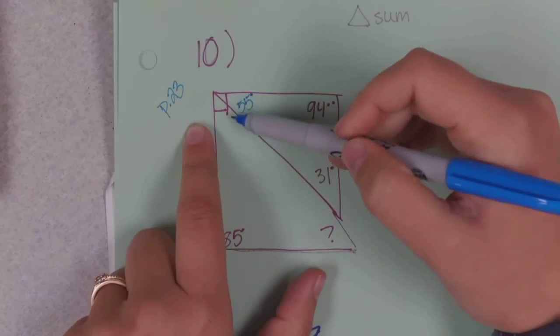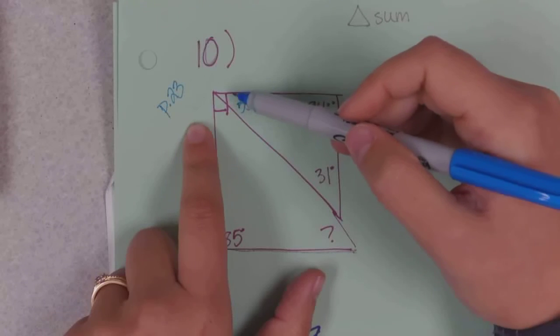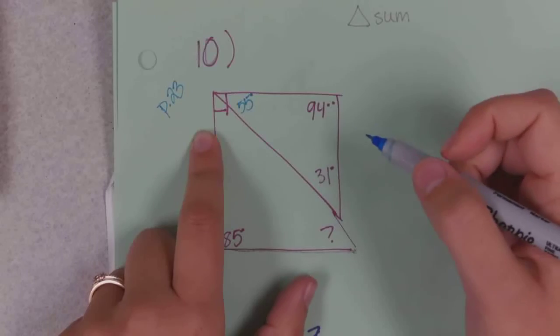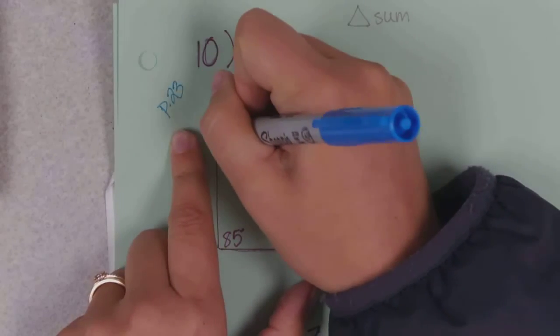Second thing you have to know is what this box means, which I know all of you know. It means it's a 90-degree angle. So to get my next angle, I do 90 minus 55. That's going to leave me with 35.